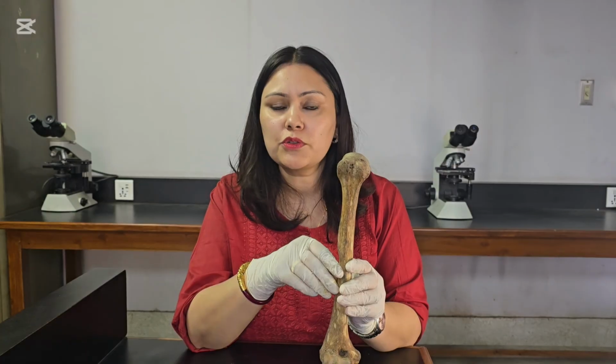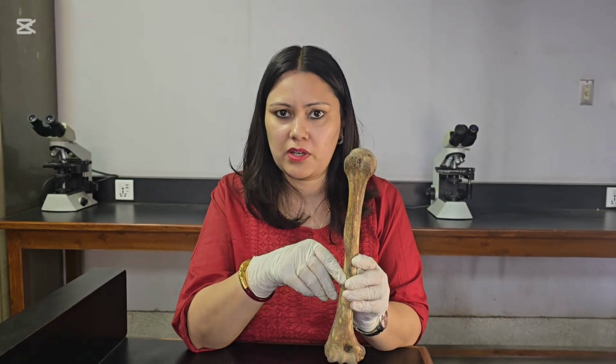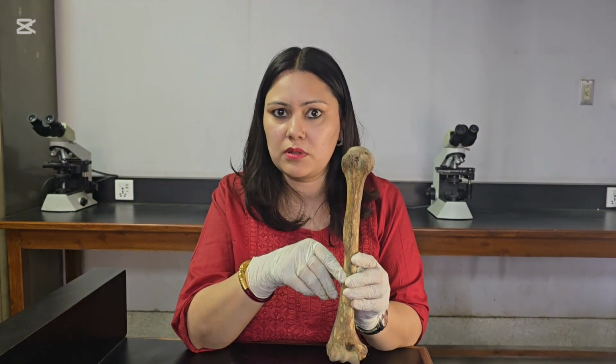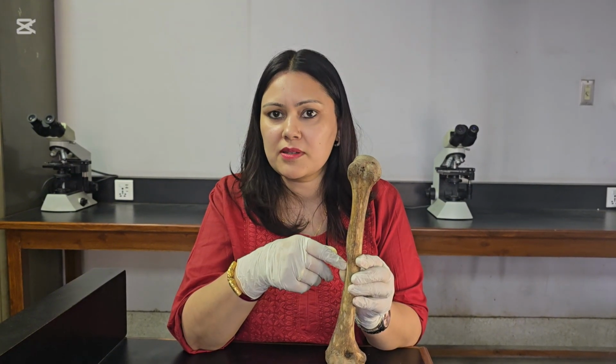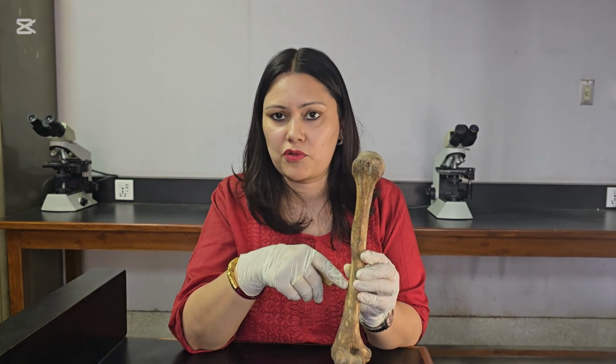Ossification. Similar to most long bones, the humerus ossifies by endochondral ossification, which involves gradual replacement of a cartilage model by bone. The primary ossification center appears in the shaft during the 8th week of intrauterine life.